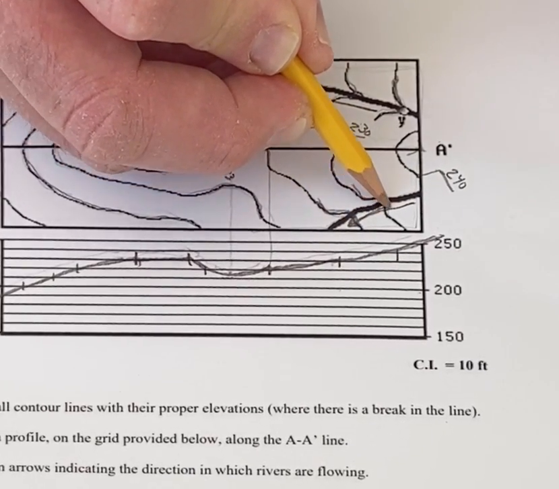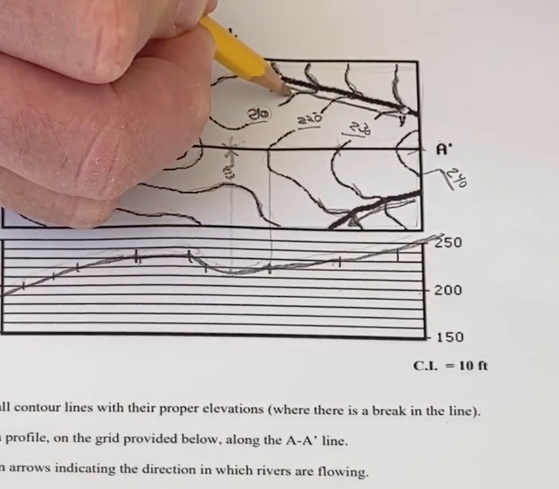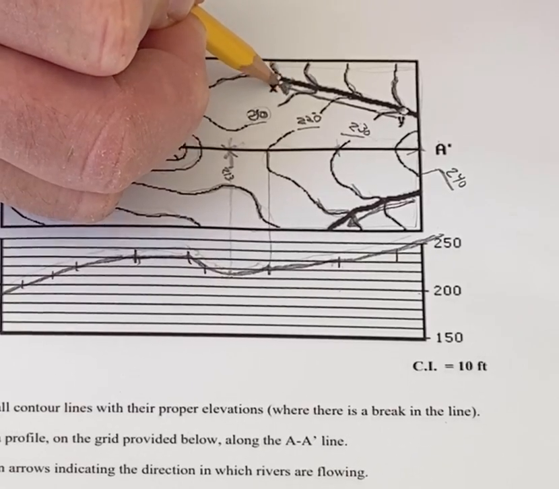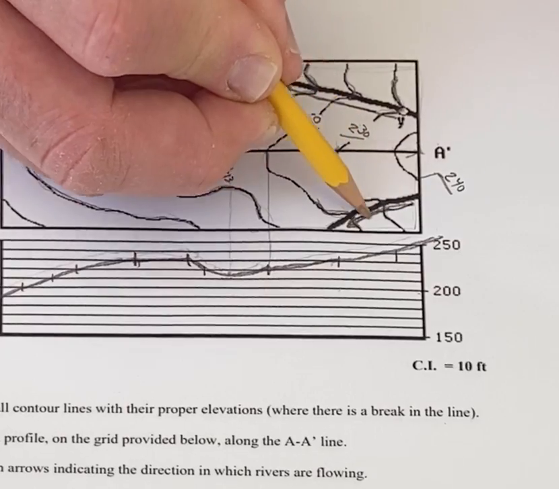That's our water flow. Okay, so this one is Y to X, and this one is this way to that way.